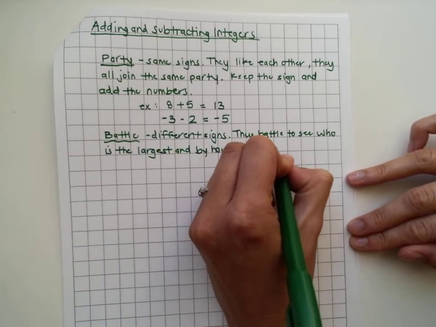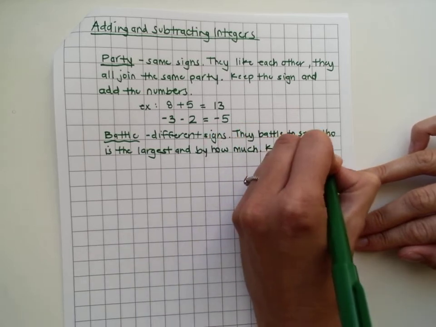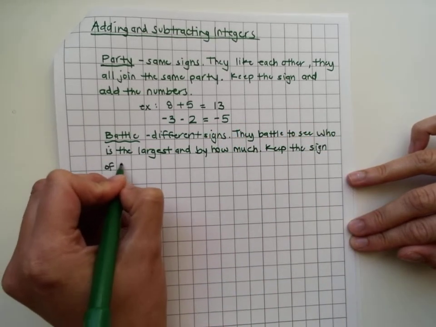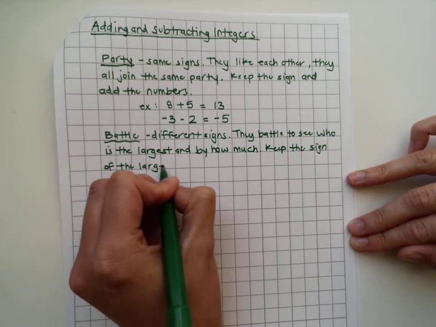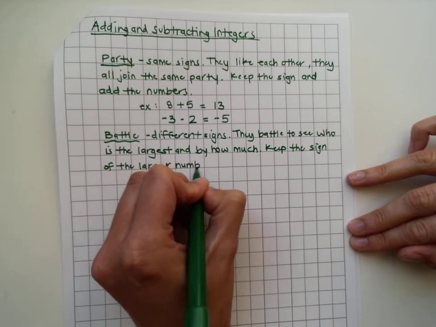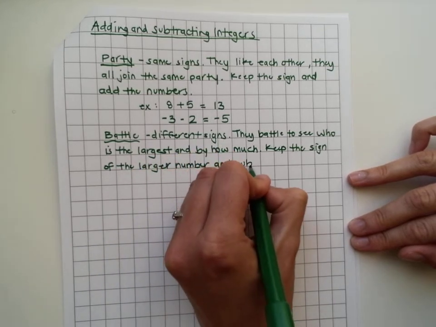So you're going to keep the sign of the larger number and subtract the other number.